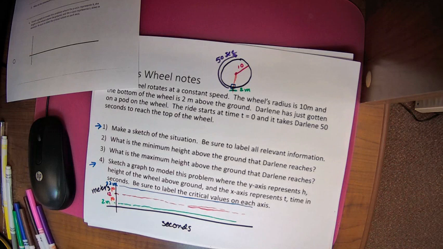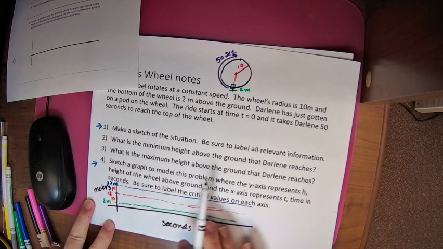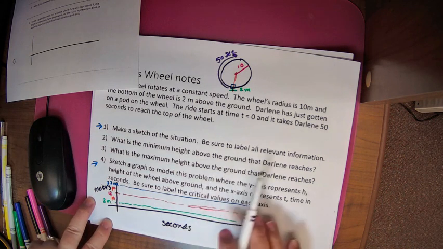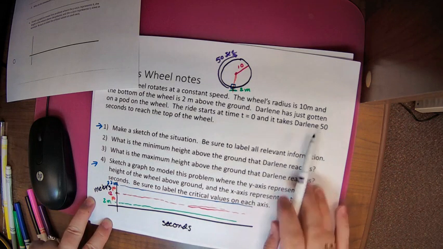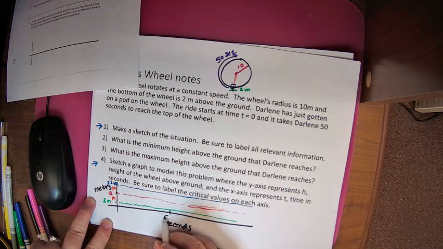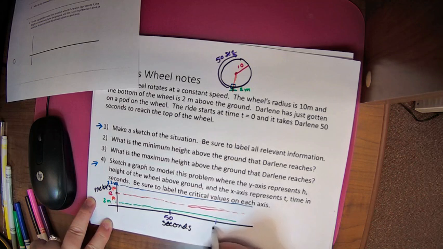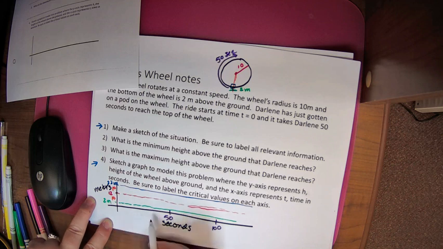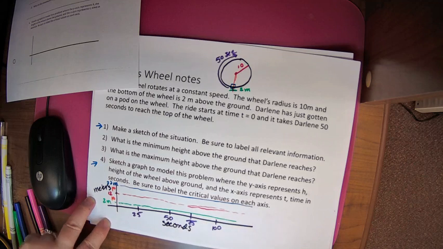Okay, the other thing we know is that it took Darlene 50 seconds to reach the top. So we're going to put 50, and we know she's at the top there, which means that the whole cycle, one cycle, is going to be 100 seconds. So halfway between here and here will be 25 seconds. Halfway between here and here will be 75 seconds.